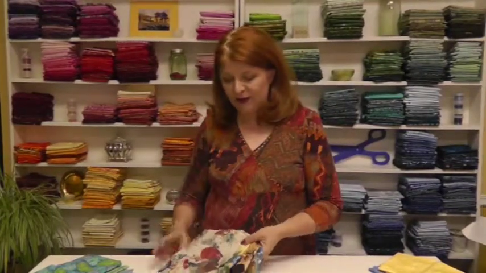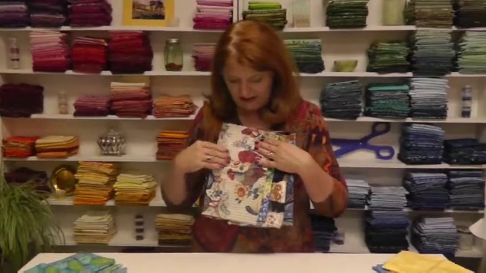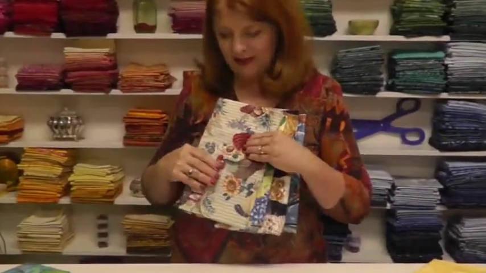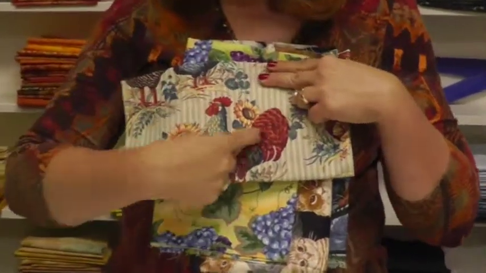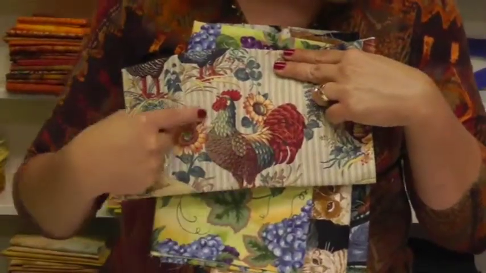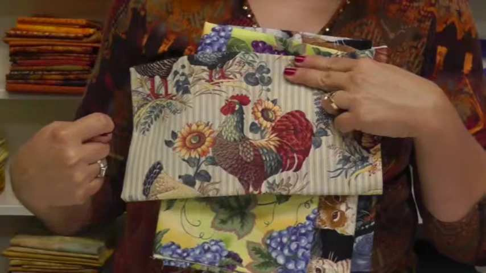The next group of fabrics we have are representational fabrics, okay? And basically what that means is they're elements of nature that are portrayed more or less realistically. So here, obviously, we can see that this is a rooster, and there's sunflowers back here.